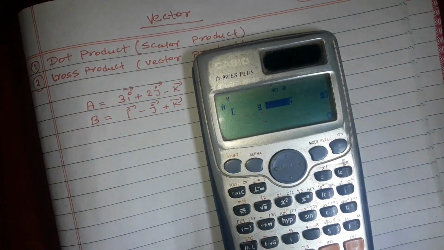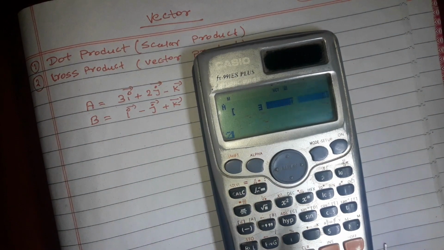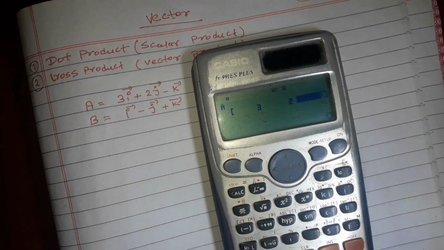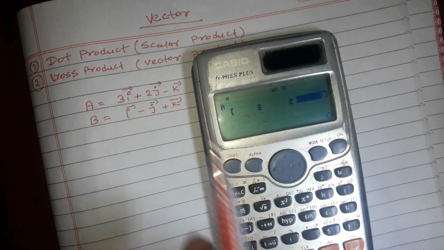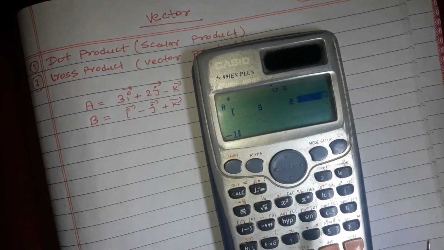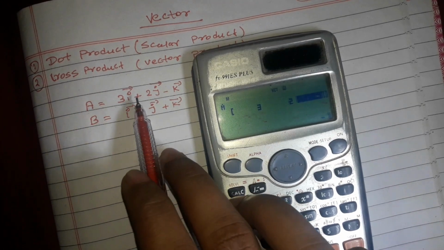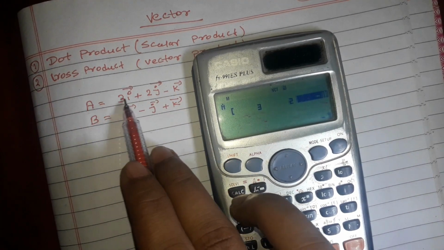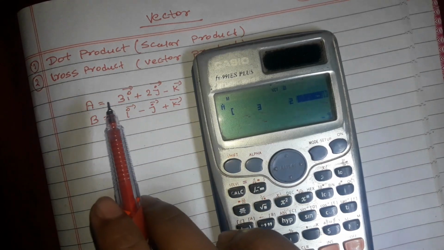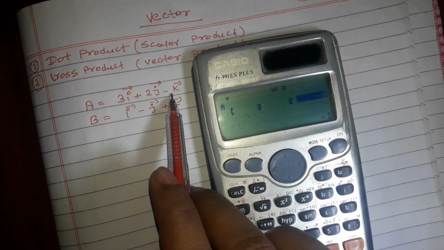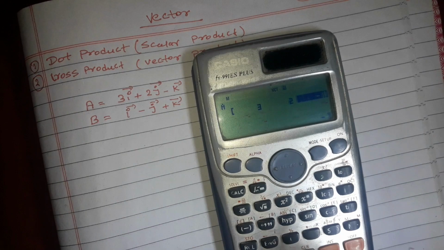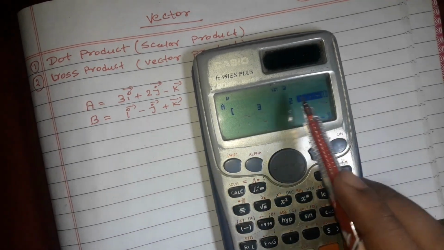After 3 comes 2, press equal again. Then minus, since it is minus k, that is minus 1. You do not have to put i, j, k, only put the numerical values: 3, 2 and minus 1. So I have stored all these values.